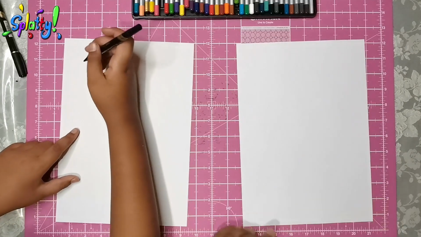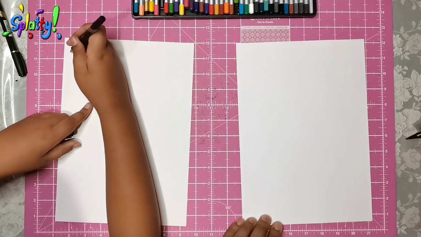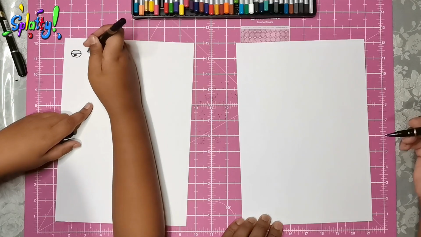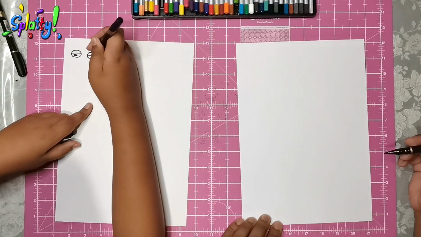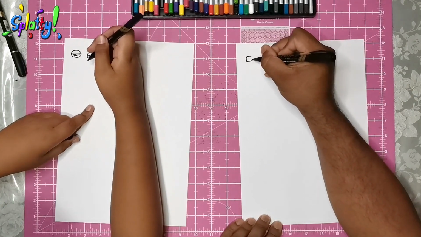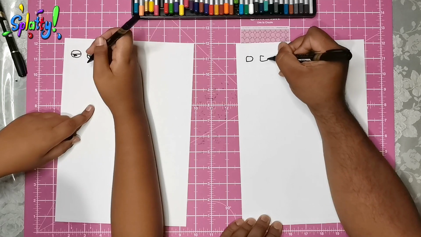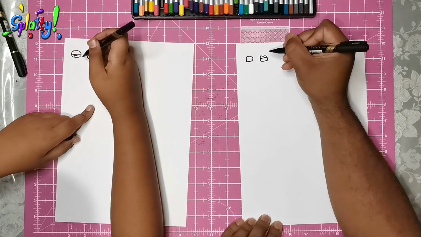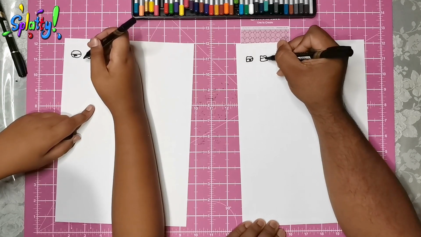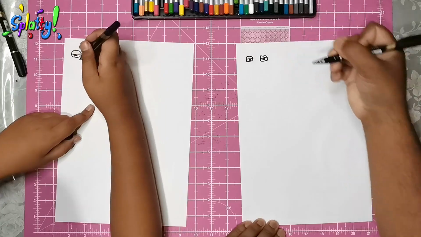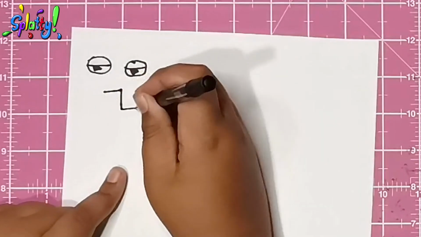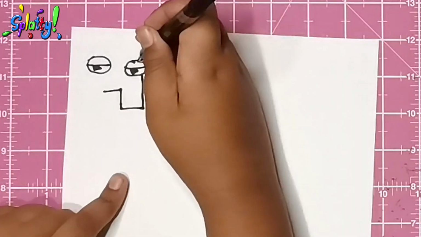First up, the letter A. You might draw an eye and another eye. Okay, I'm going to do the same. Two eyes, and pupils. And now you want to add the line and do it like so.